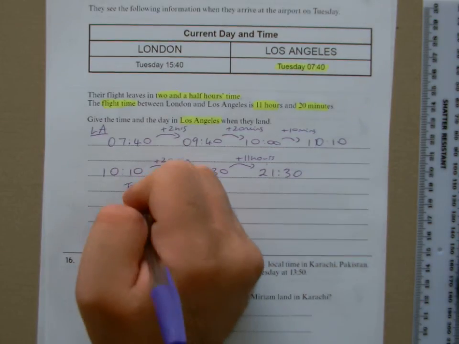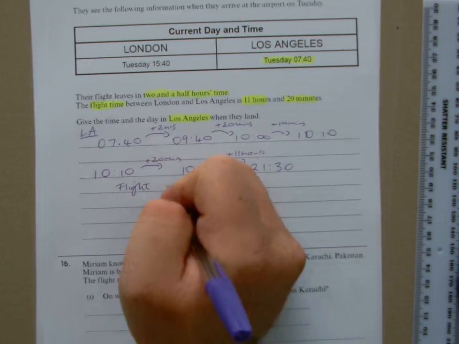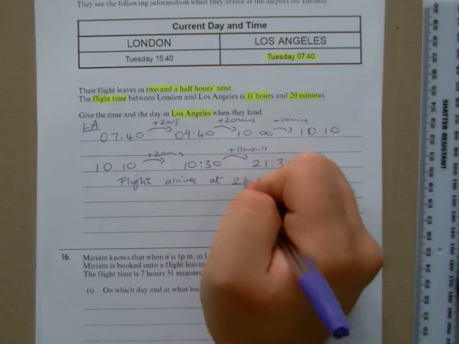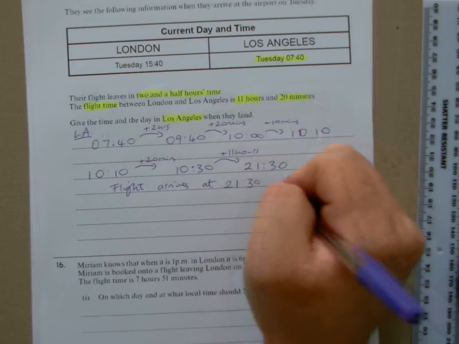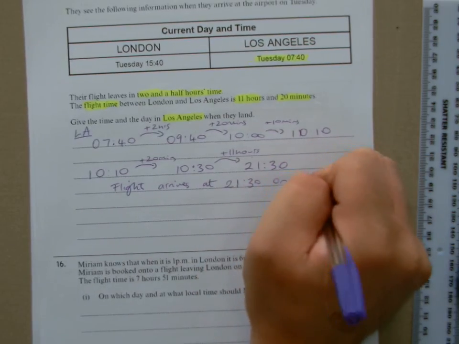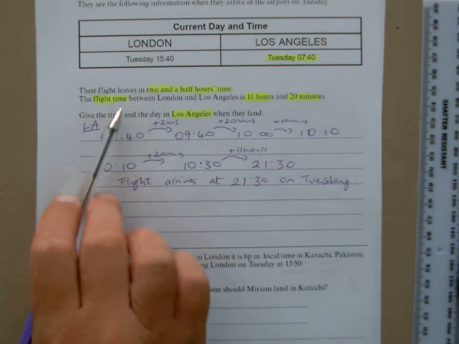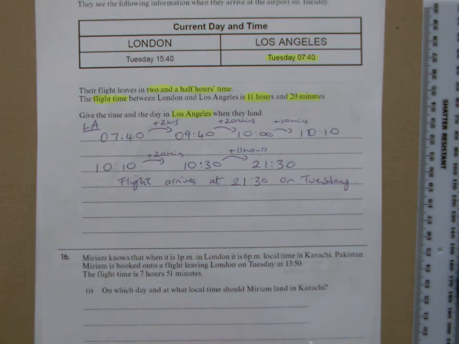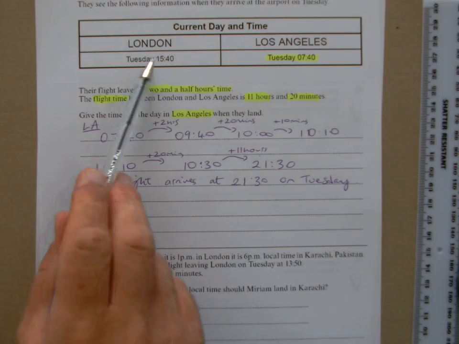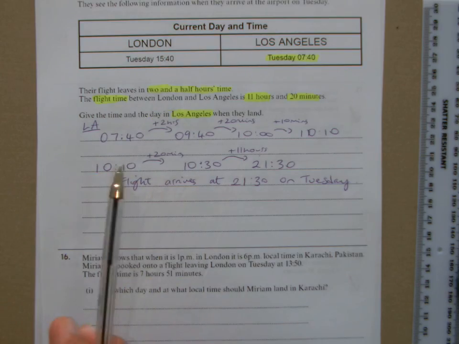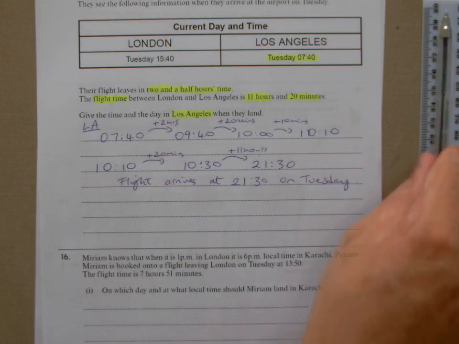So the flight arrives at 21:30. It's still the same day in Los Angeles, and it's still Tuesday. So make sure you state the day, because it says the time and day. We've got our answer. The flight arrives at 21:30 on Tuesday in Los Angeles. Probably it would be Wednesday then in London, because London's way ahead, so it'll be morning time in London. But we've got the Los Angeles time, which is what we need.